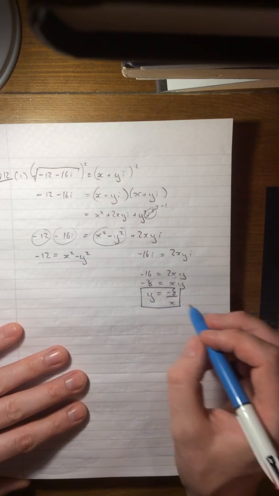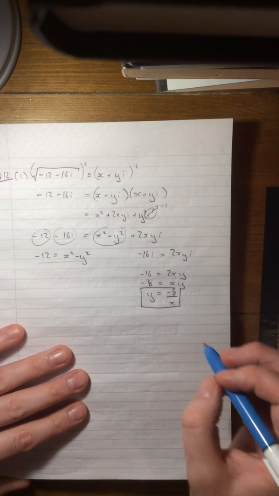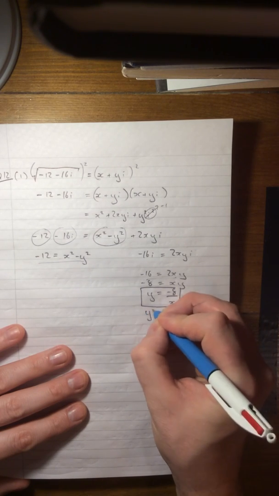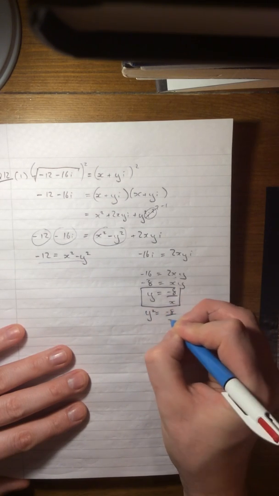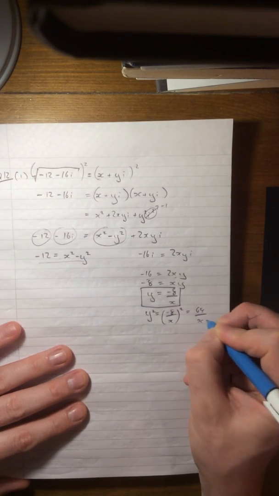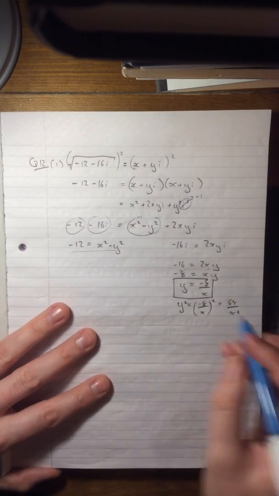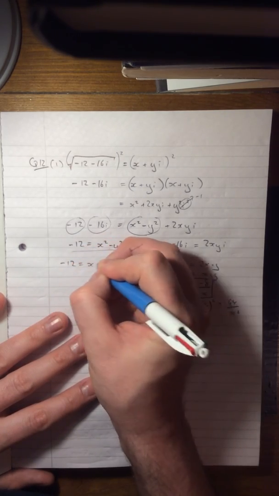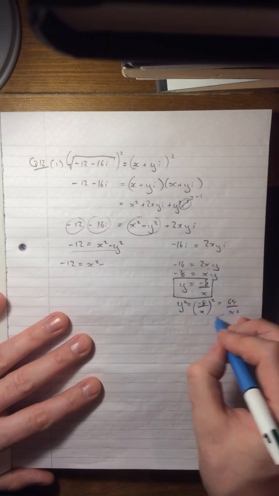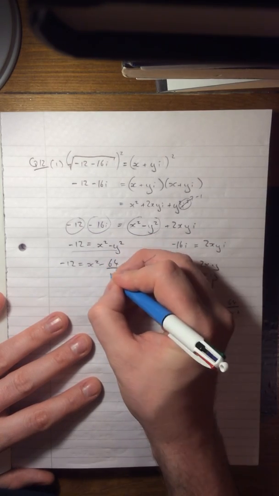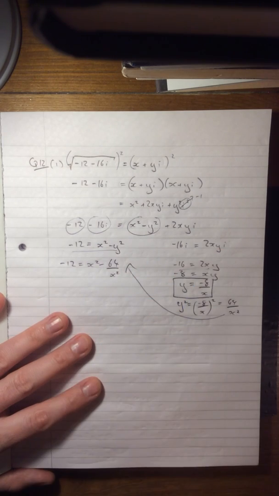So I'm going to carry that on and say if y is minus 8 over x, then y squared is minus 8 over x squared, which is 64 over x squared. So coming back over here, we get minus 12 equals x squared minus, instead of y squared, we've got 64 over x squared.